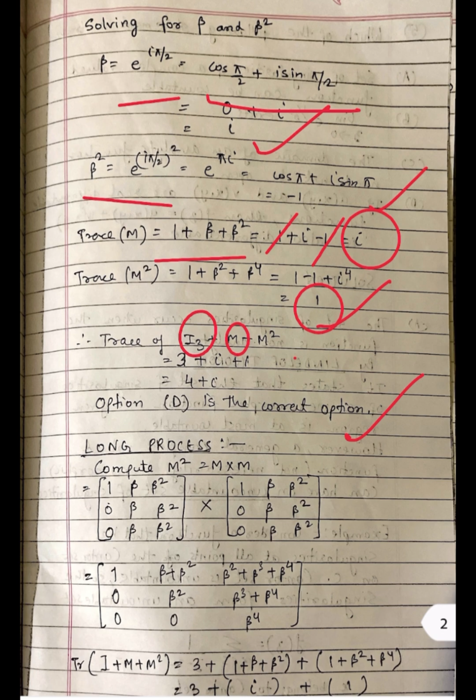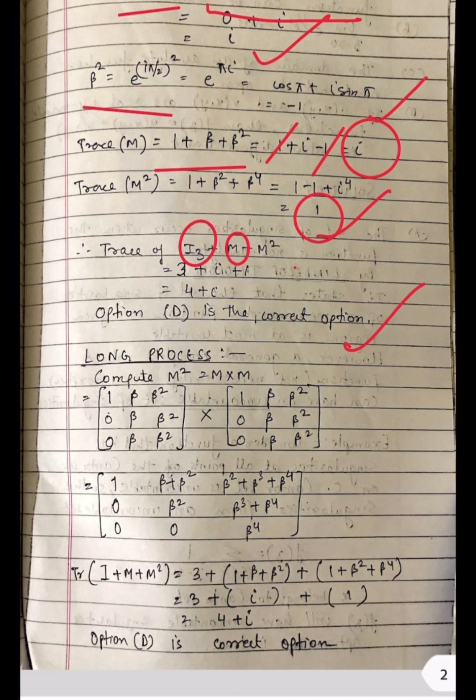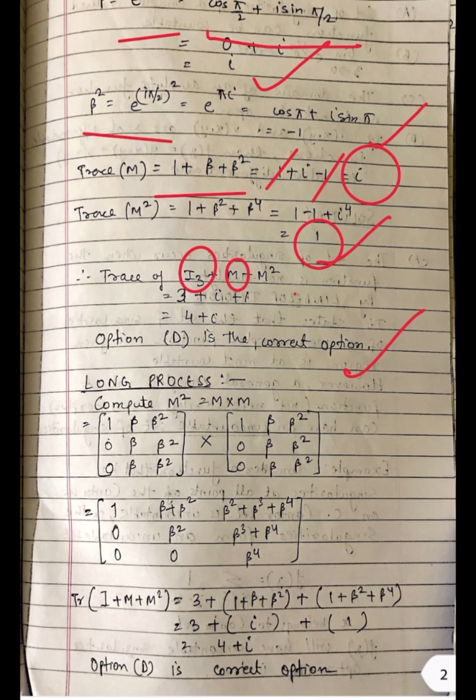Alternatively, you can go for the long process. For the long process you calculate M square first. If you multiply M square, then also you will get this only. You can see here 1, beta square and beta 4, and then the same process like this. The trace of 1 plus M square is 3 plus 1 plus beta square. Here this is the trace of M, this is the trace of M square. So again the same thing, 3 plus iota, this will be 4 plus iota.